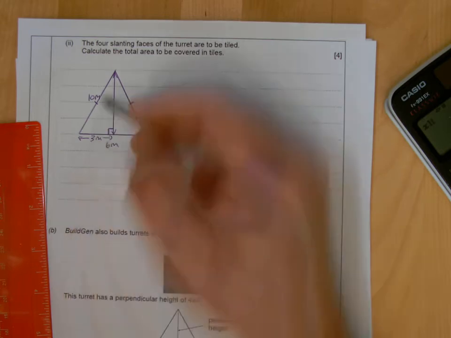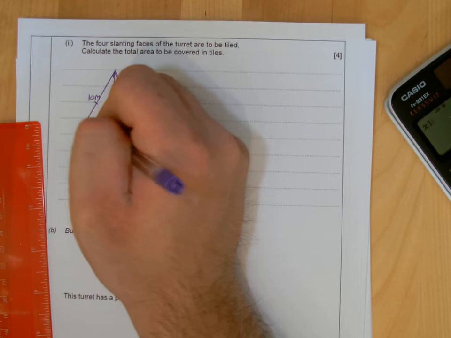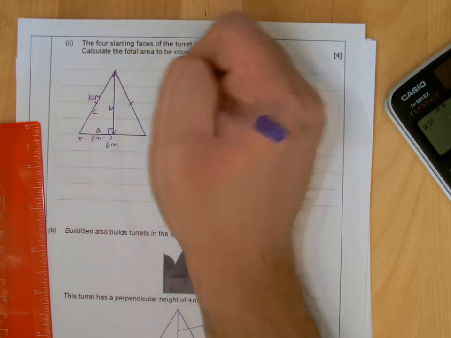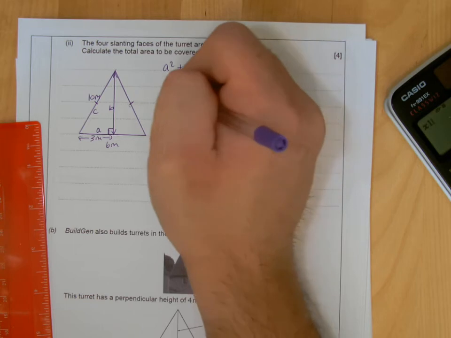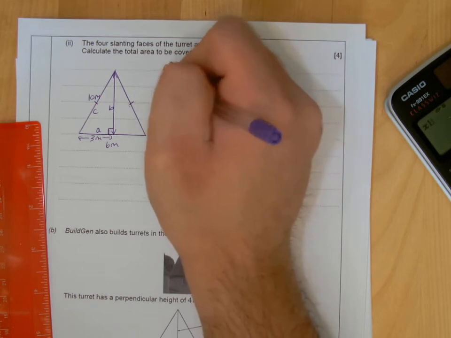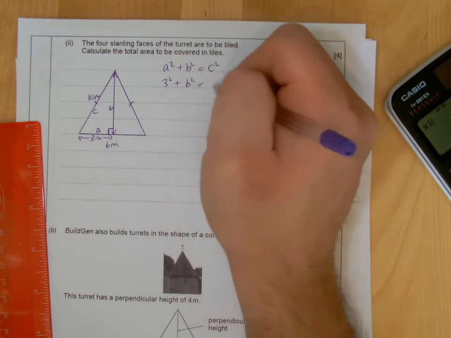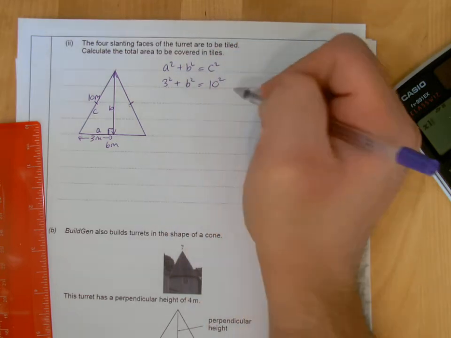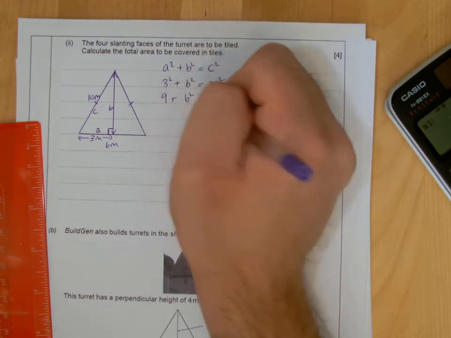So I can use Pythagoras, can't I, to get that height there. So in the Pythagoras case here, this will be my A, that will be my B, this will be my C. So A squared plus B squared equals C squared. So A is 3. B we want to work out. And C then is my hypotenuse, my longer side, so 10 squared. So I'll have then 9 plus B squared is 100.